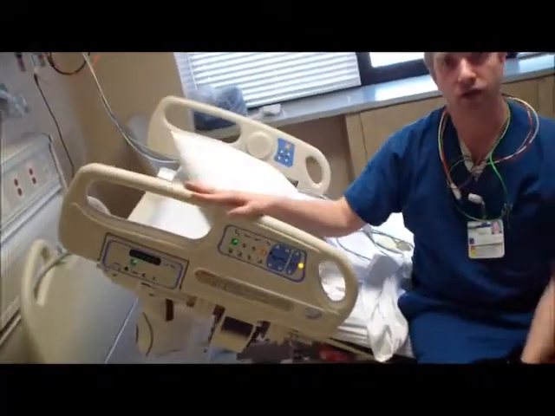Which is important when you're positioning the CPM, because if this part's bent up, our CPM is not in the proper position. And that's it for your standard hospital bed.